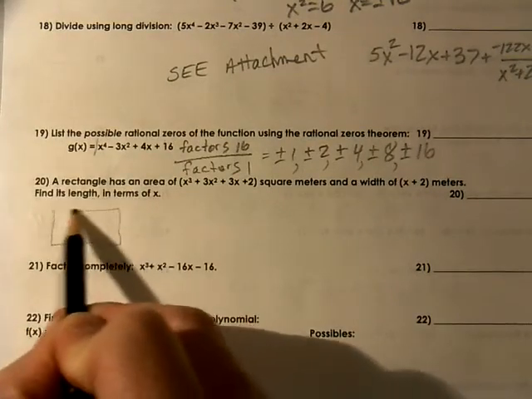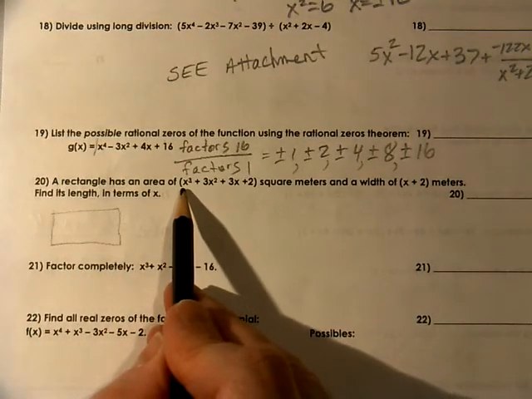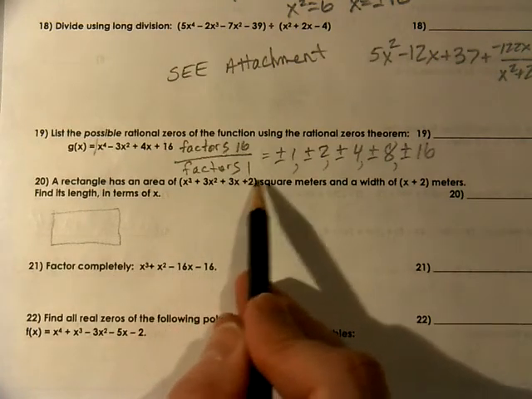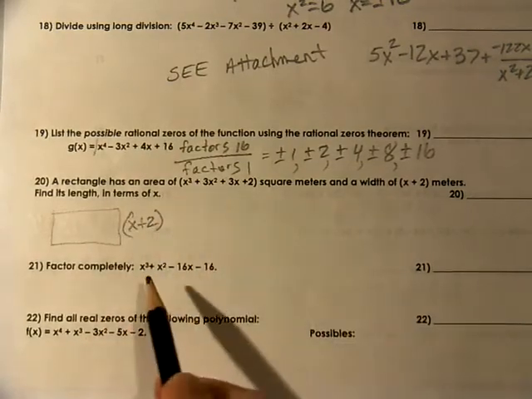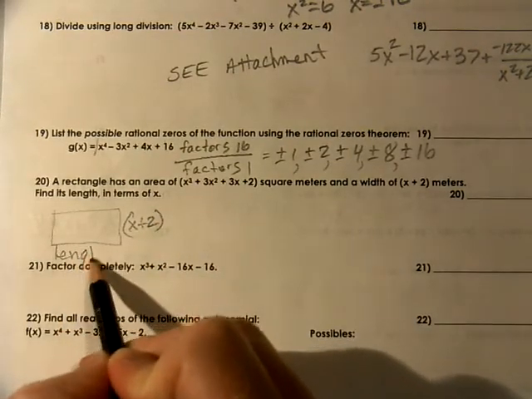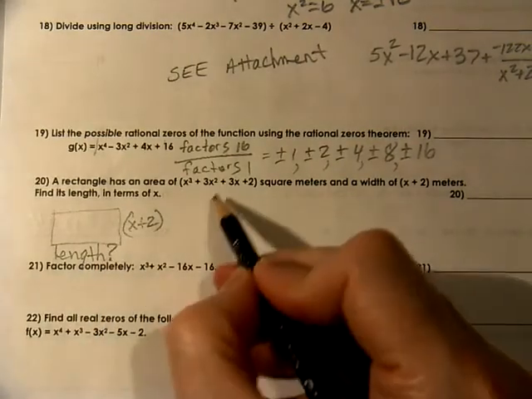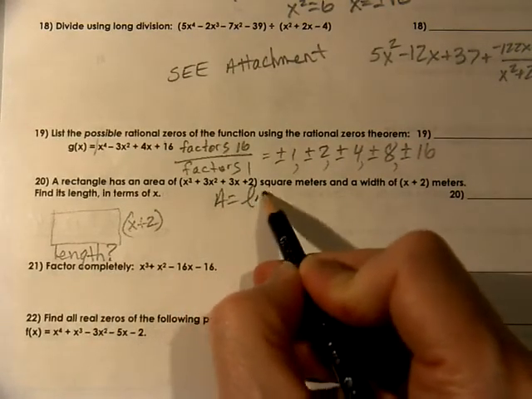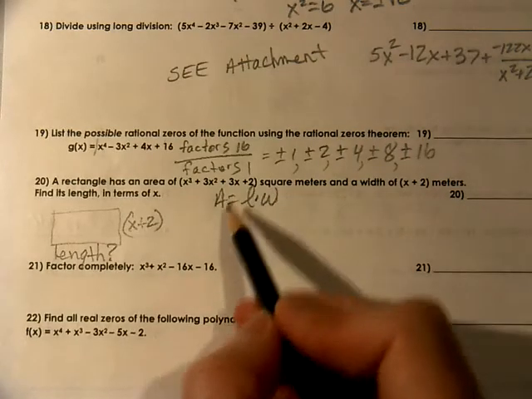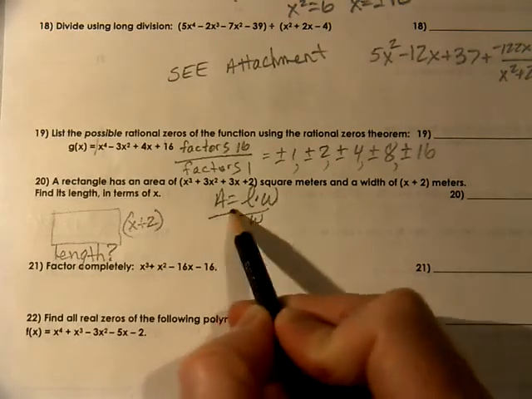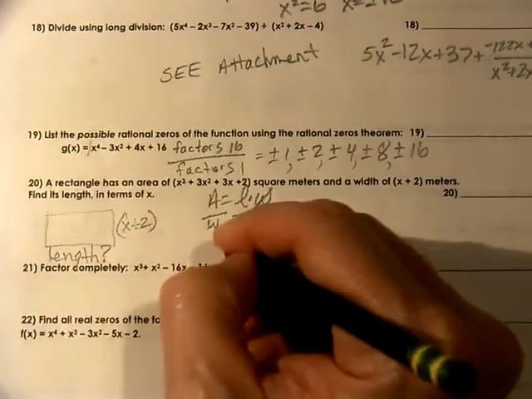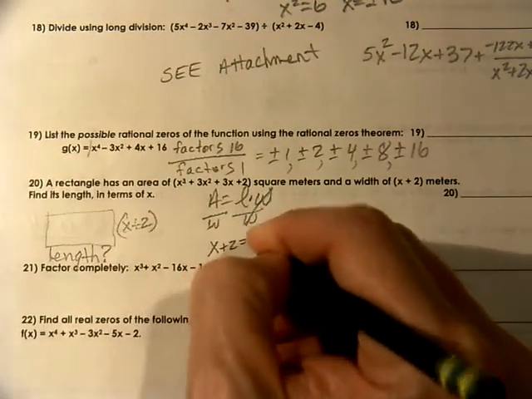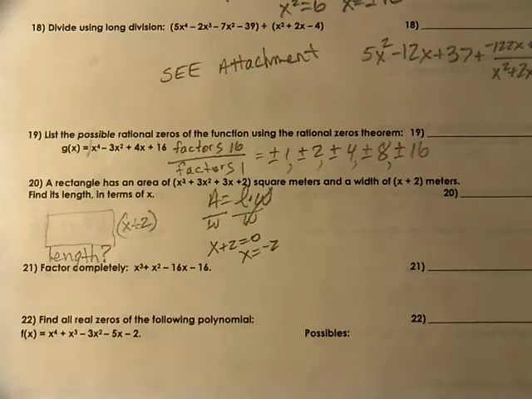Here we have a rectangle. The area is x cubed plus 3x squared plus 3x plus 2. The width is x plus 2. What we don't know is the length. So we know that area equals length times width. To figure out what the length is, we're going to divide the area by the width. Well, the width is x plus 2. So what we're going to do is set that to 0 and use negative 2.